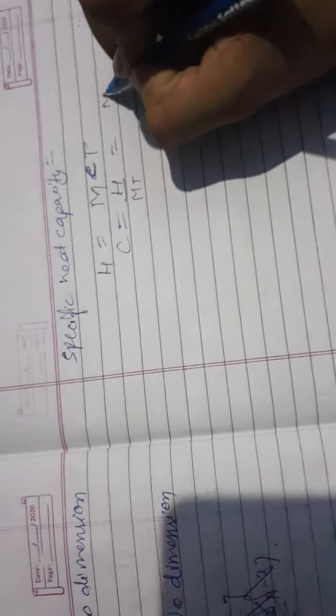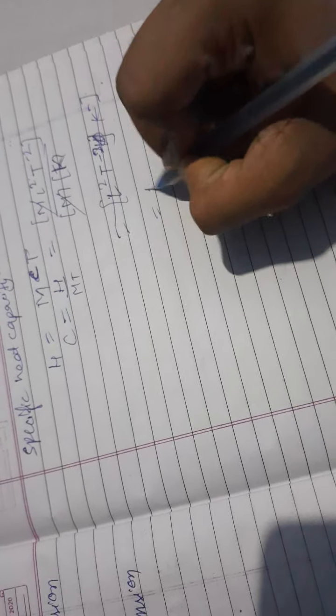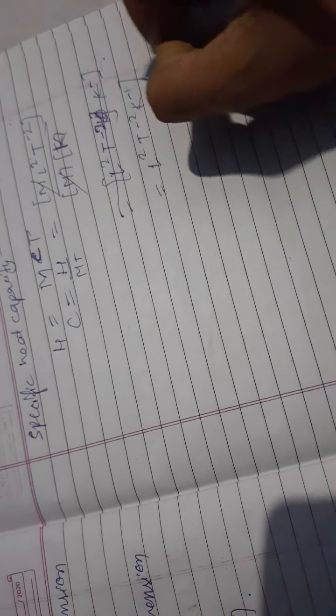Heat dimension is ML^2T^-2 divided by mass m and temperature t. So mass cancels, and L^2T^-2 is the dimension of specific heat, where we can add K^-1, as temperature is in Kelvin, so it is not time, it is Kelvin temperature, so it will remain the same: L^2T^-2K^-1, where K is Kelvin.